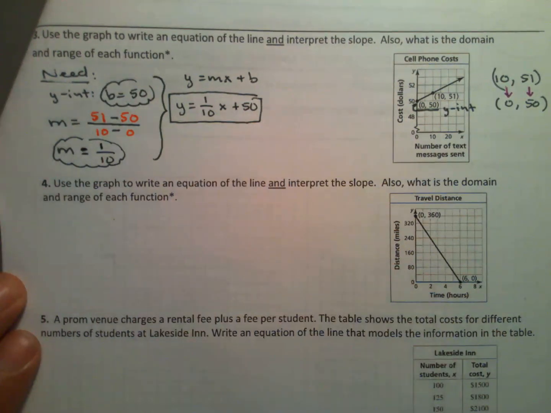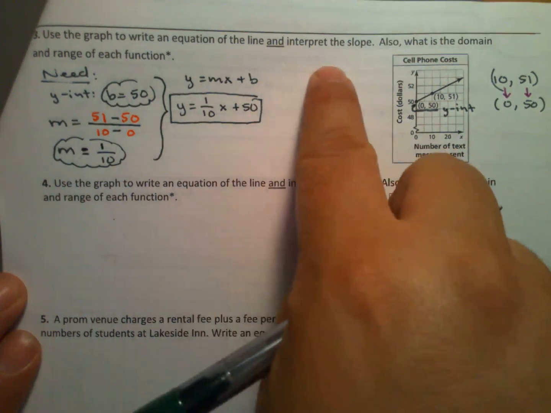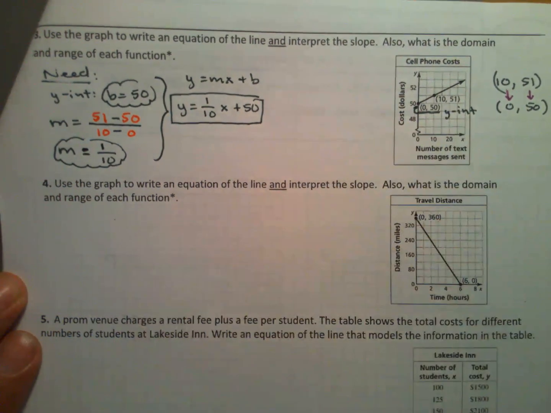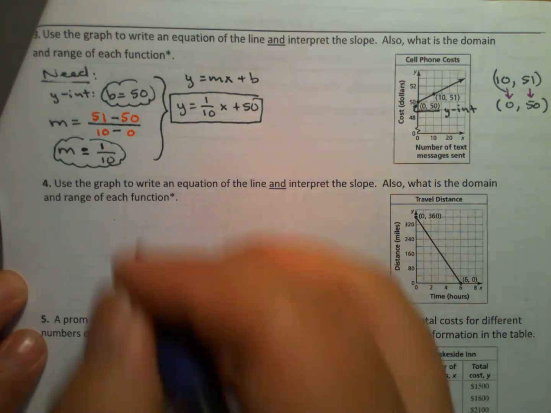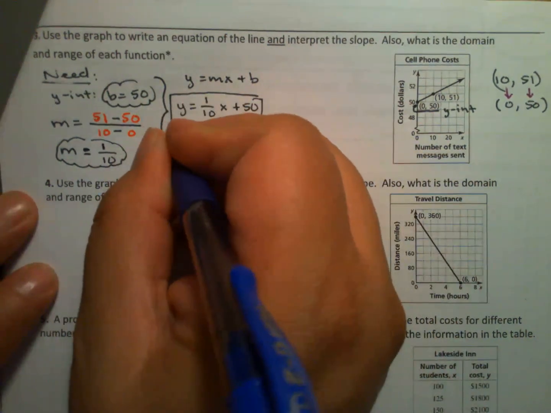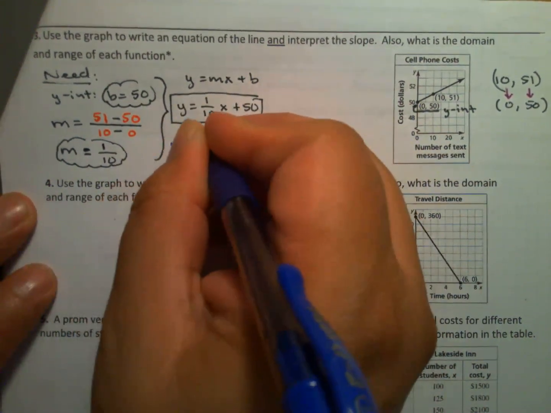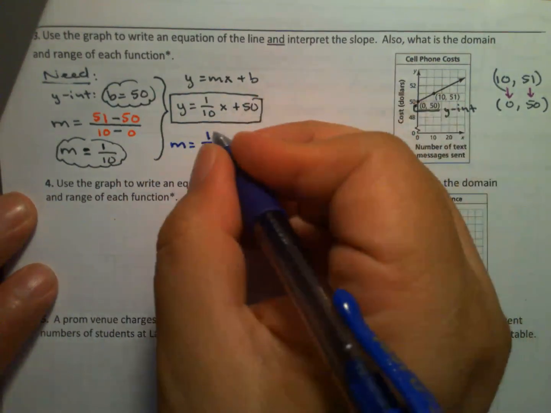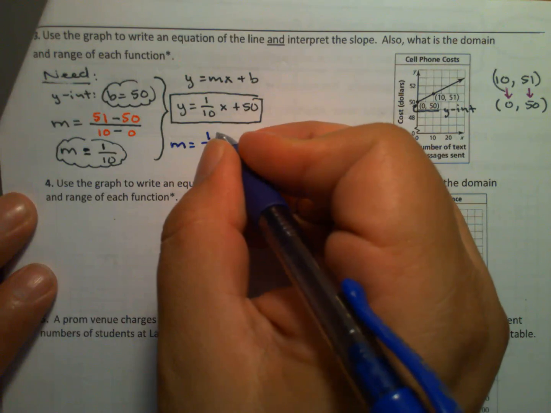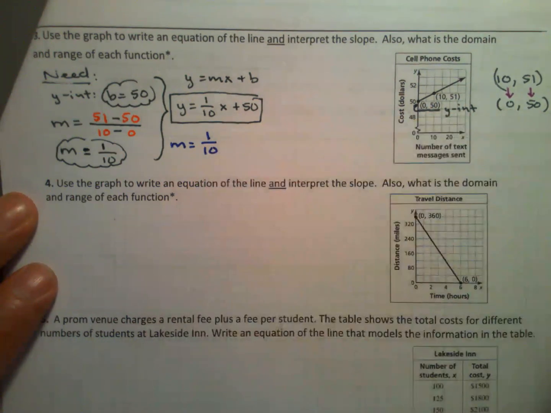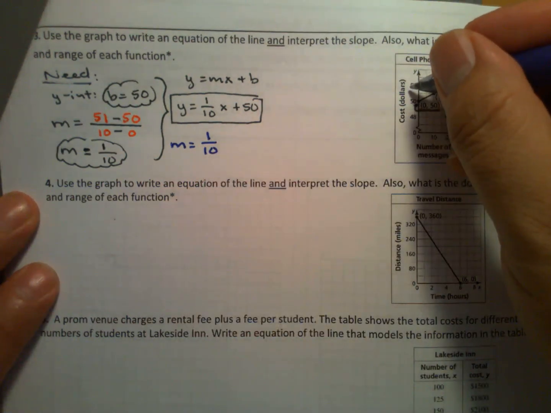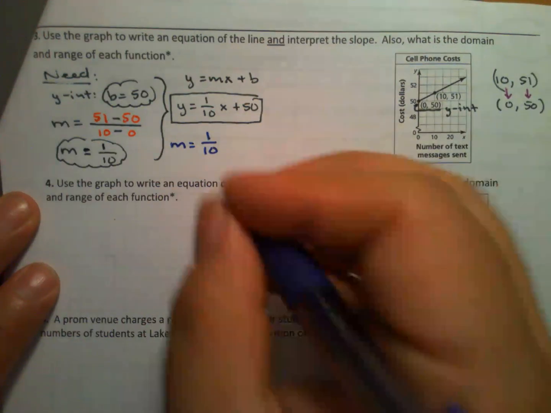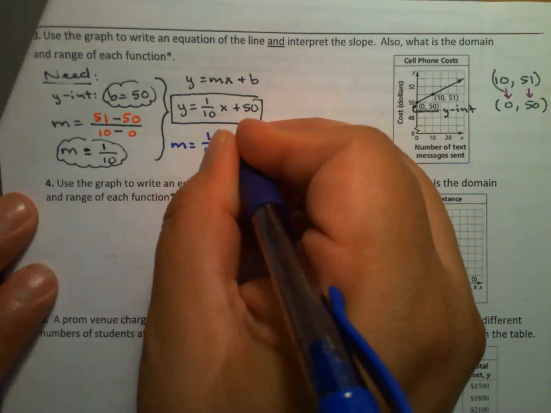But now what they wanted from me was tell me what the slope represents, right? In the context of this problem. Well, here's what you have to understand. When you're trying to figure out the slope, look at what they said. 1 over 10. But remember, it's my y's on top, the x's at the bottom. So if the y's are on top, look at what it says. It's the cost, right? In dollars. So the top is $1.